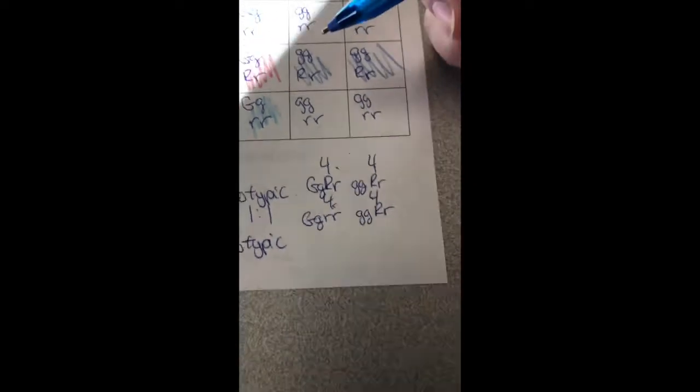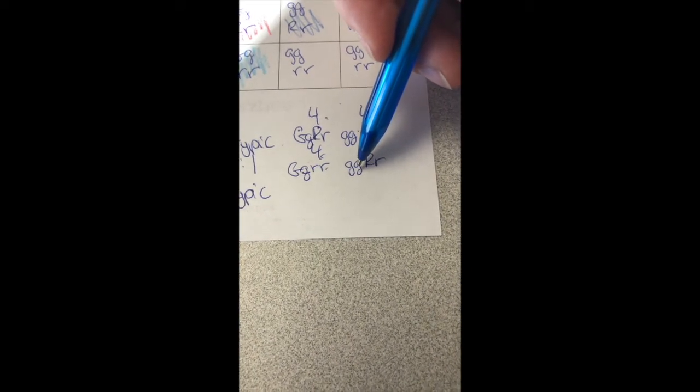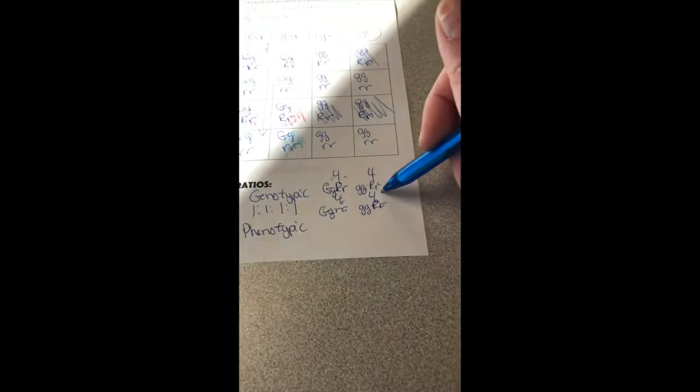Now, what are these going to look like? Well, these are going to be green and round. These are going to be green and wrinkled. These are going to be yellow and round. And these are going to be yellow and, did that wrong, didn't I? Can't have two of those. Sorry, it should be a lowercase r. Yellow and wrinkled. So there's 4 possible phenotypes.